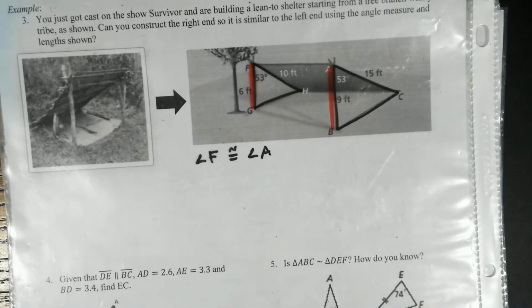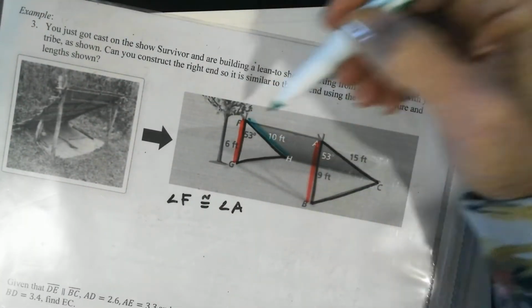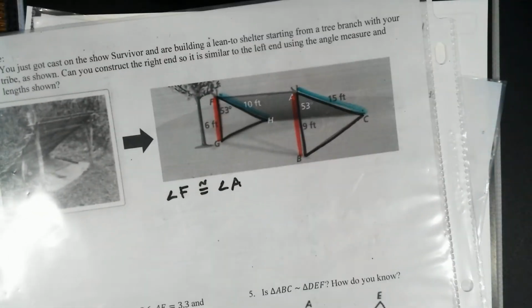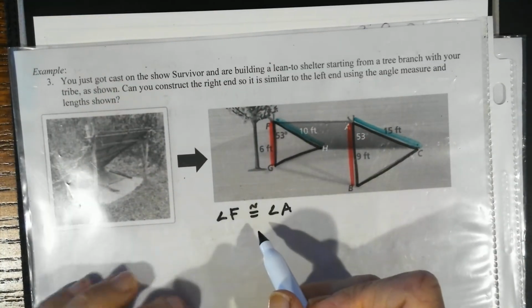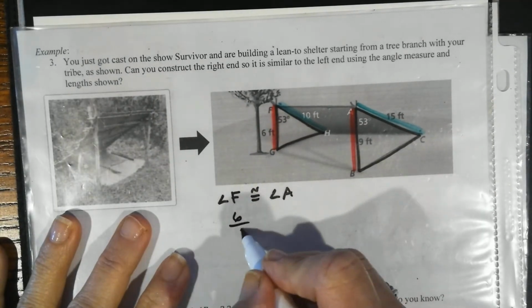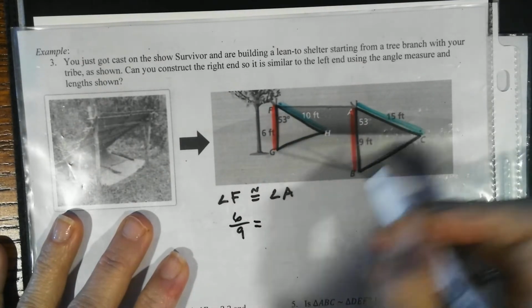It has to be proportional, and it's going to equal this side compared to this side. So really the work that you're going to write is 6/9 equals 10/15.